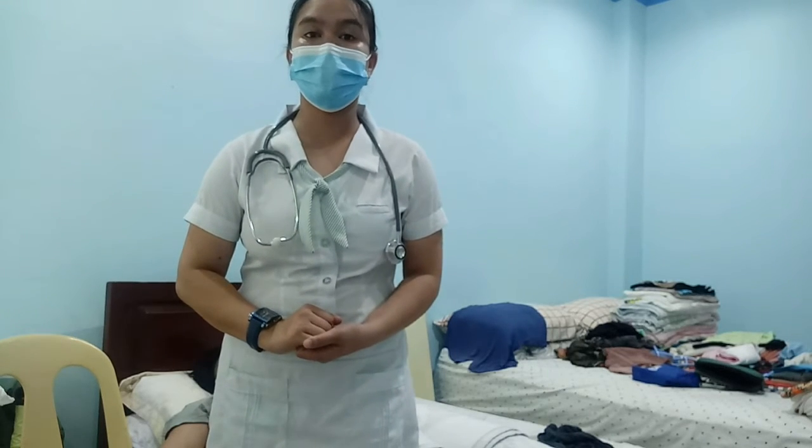Clean the earpiece and diaphragm of the stethoscope with an alcohol swab to prevent spread of microorganisms and cross-contamination.